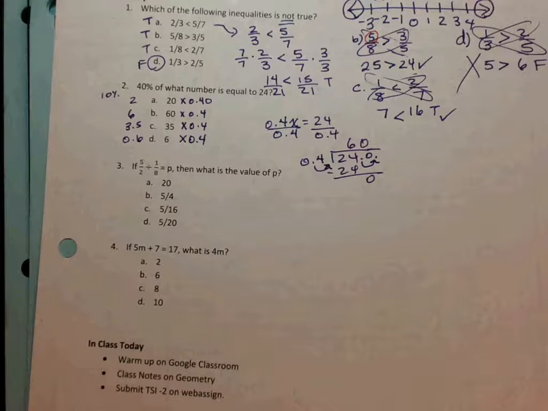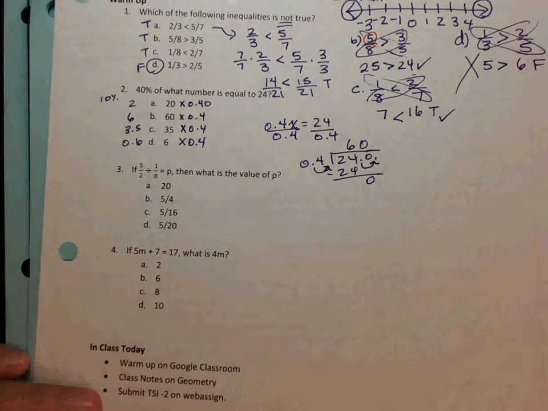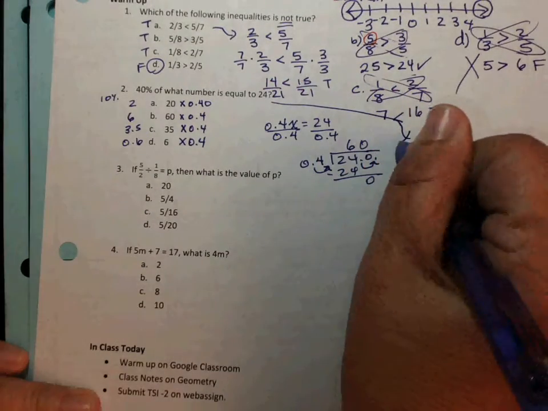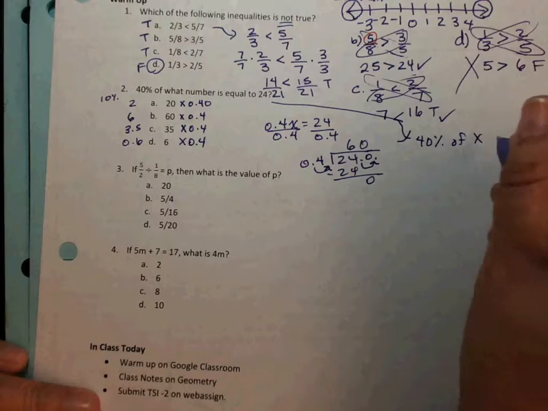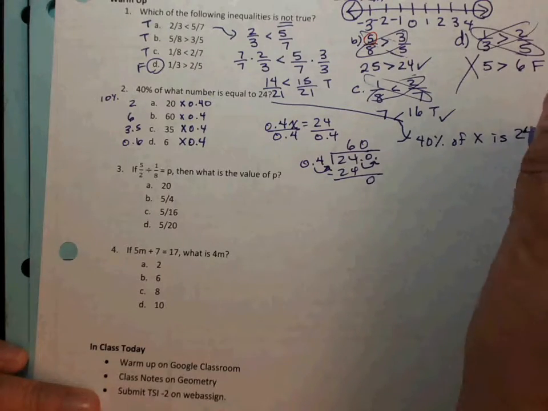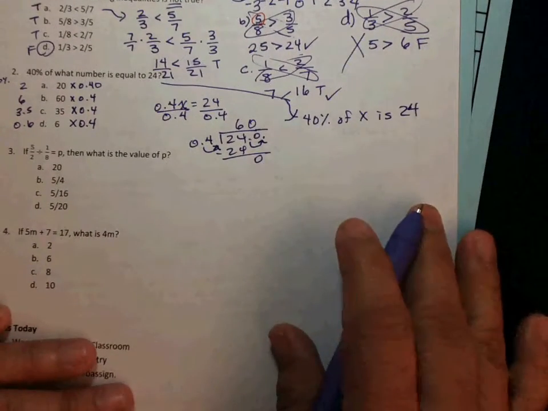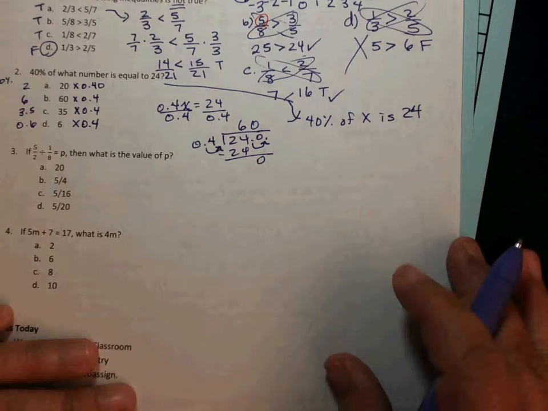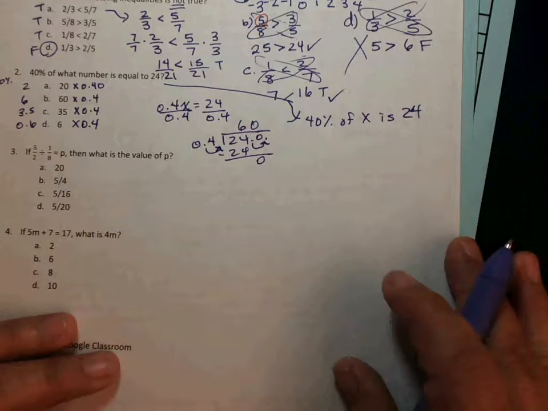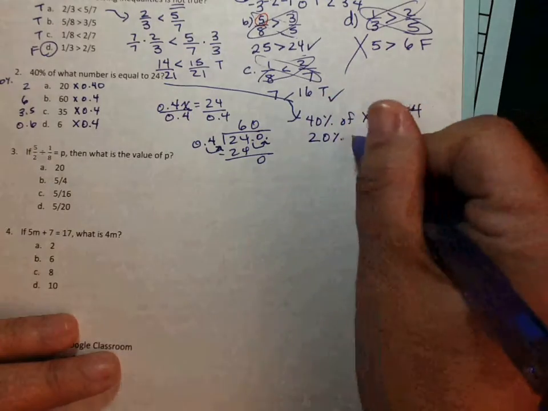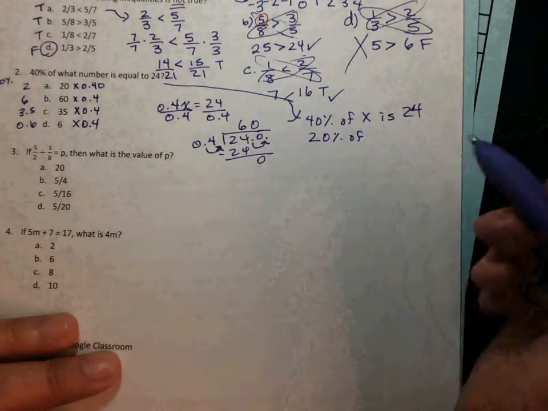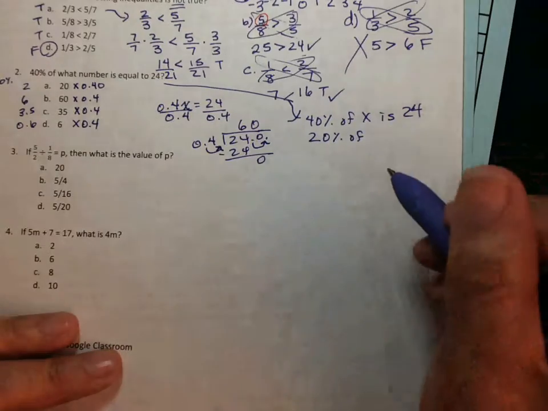Very clever. There's still another one that I really love, and 2 of my kids thought of this. They said, wait a second, 40% of my mystery number is 24. They both did exactly the same thing. And I said, I don't like 40%. 40% is tough. But I'm pretty good. 20% should be pretty good. I like 20%. Because the reason 40% is tough, it's hard to figure out 100% from 40%.